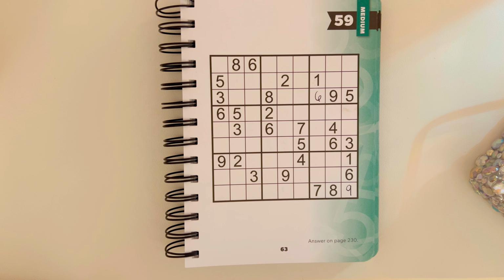You don't want to place a number just where it may go because it could go on a different spot as well. So that's also why I'm using pen, because I know for sure that it goes there.